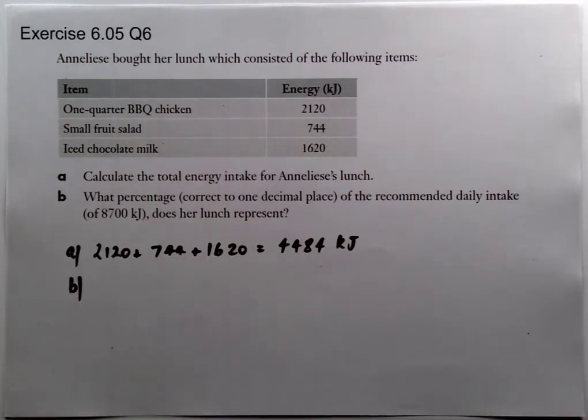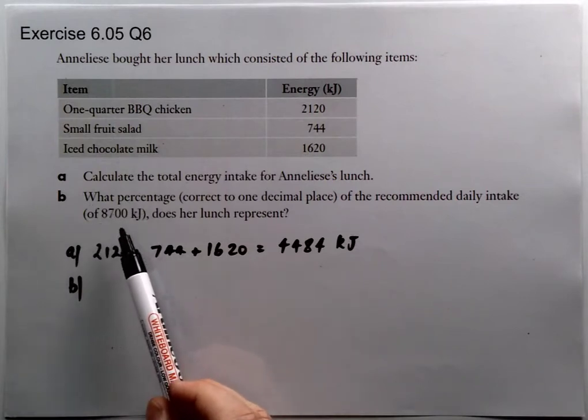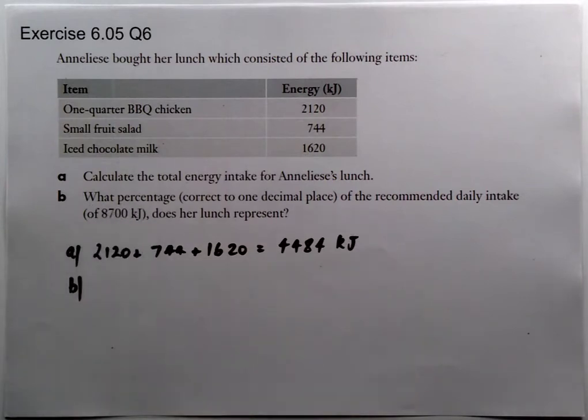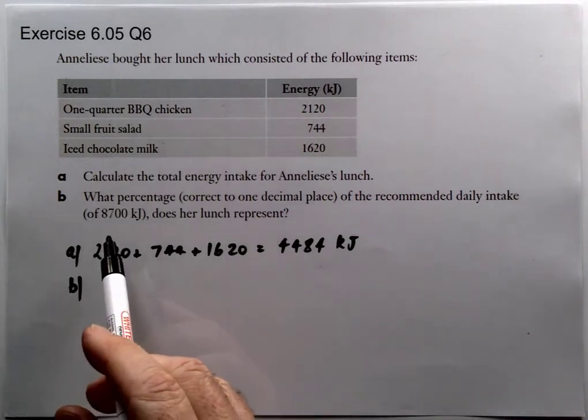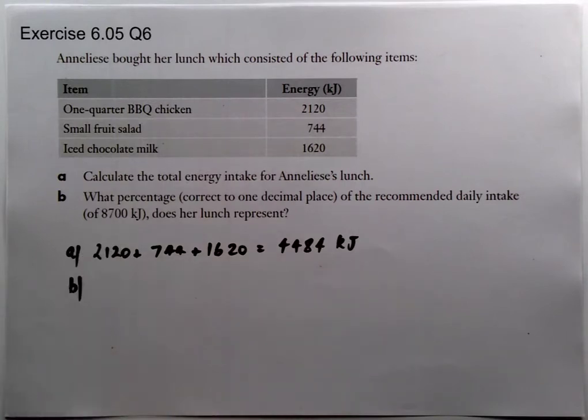Okay, part B, what percentage, correct to one decimal place, of the recommended daily intake of 8,700 kilojoules does her lunch represent? So for an average person, this is how much energy they should consume each day, just to take account of everything they do. Now, it's only an average figure. Somebody who's much more active will go through a lot more energy than somebody who's more sedate, and it depends on how old you are, if you're pregnant or not. There can be a lot of other factors there.